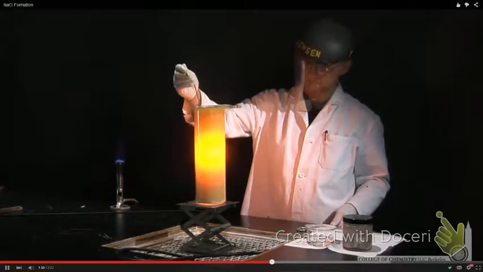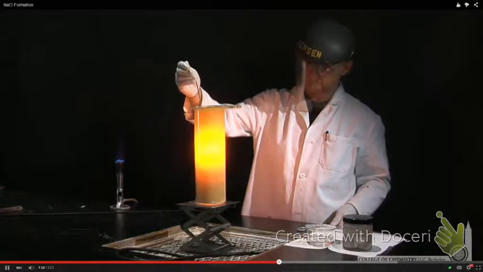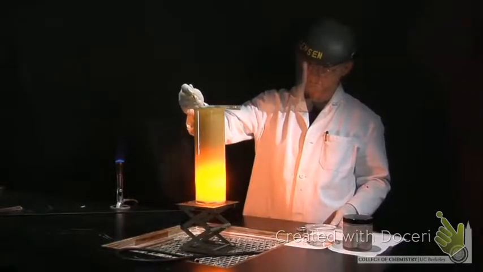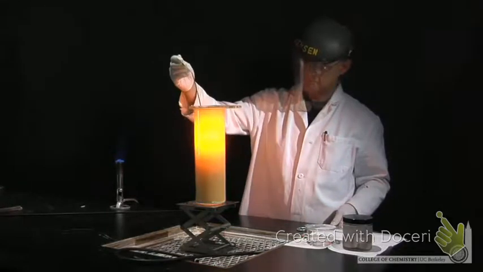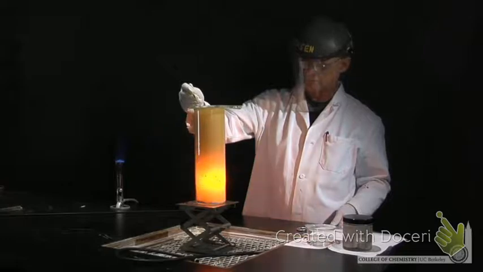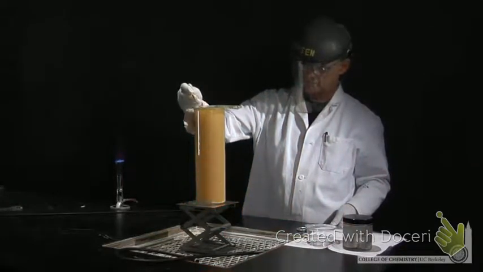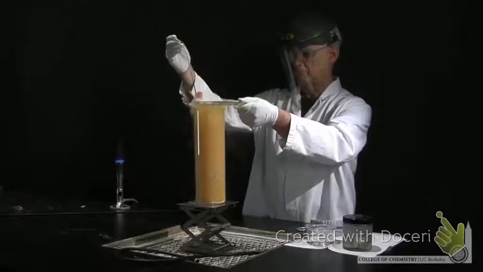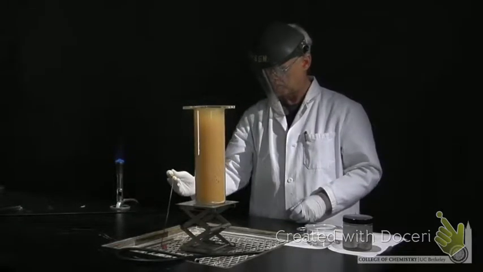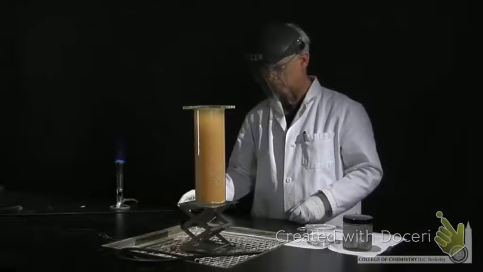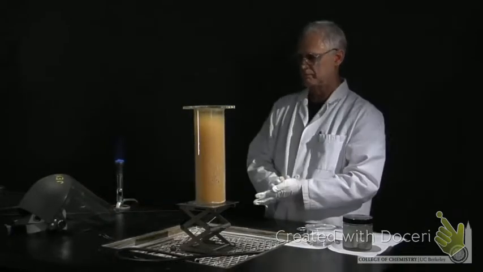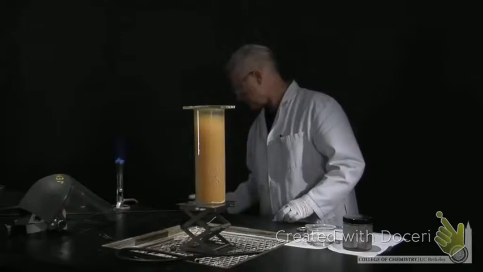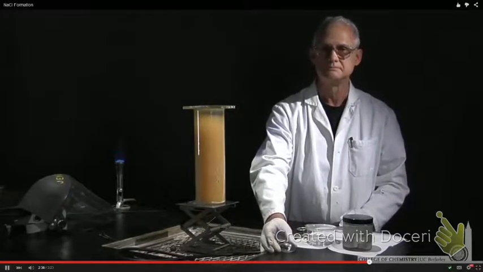But the result of this very reaction is to produce sodium chloride, which is just regular table salt. And as the reaction diminishes, all that's really left in there is now table salt. All the chlorine gas and the sodium has been converted over to salt. All right, and so that's pretty much what it is. And there's what table salt looks like.